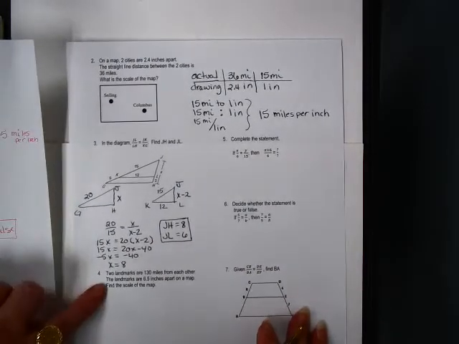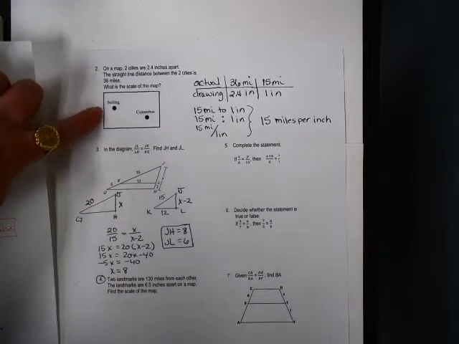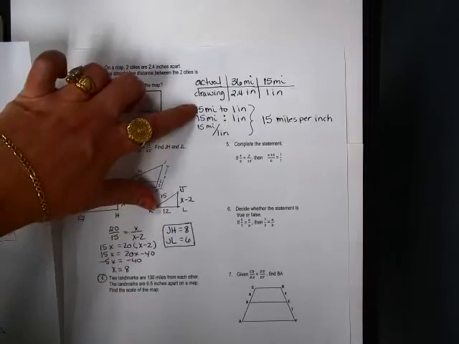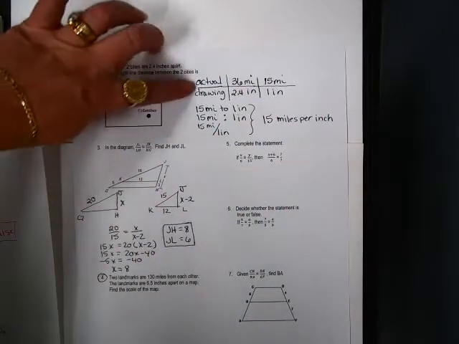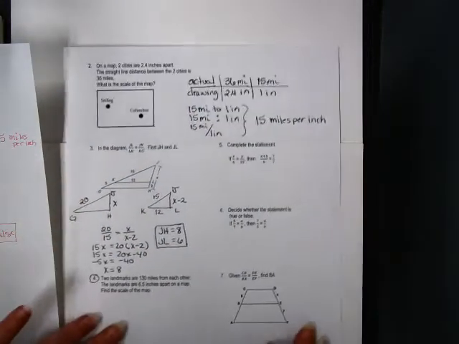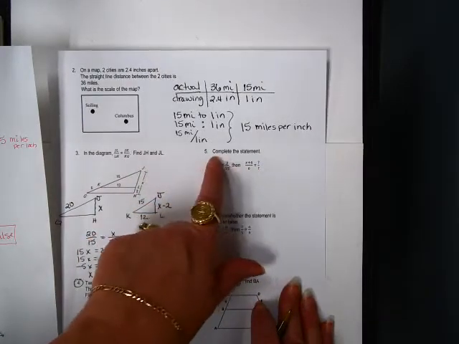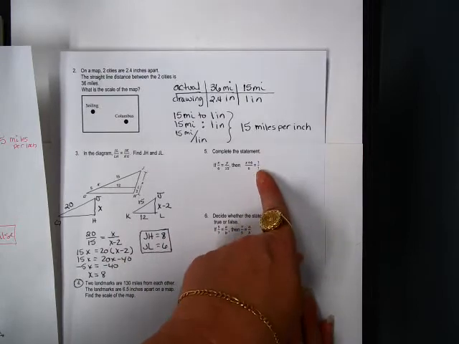Right, next one, I want you to do this one by yourself, and it's going to be just like this one, except it doesn't have a picture. So remember, I want you to write 3 ratios, and then write what it's going to be like in real life. Go ahead and use a diagram just like this in order to solve this one. Okay, this one over here, take a look. What does it look like? It says complete the statement. That means find the question marks.